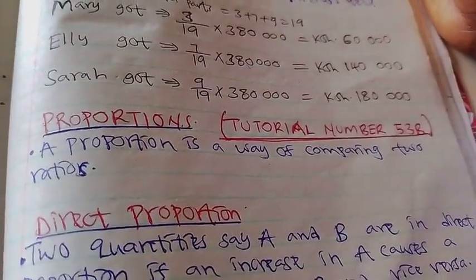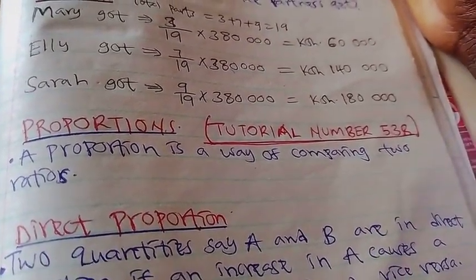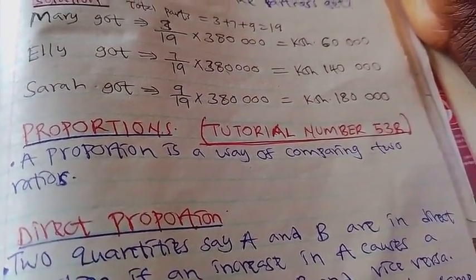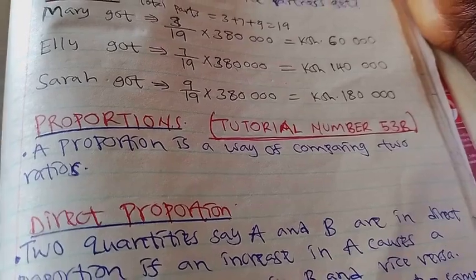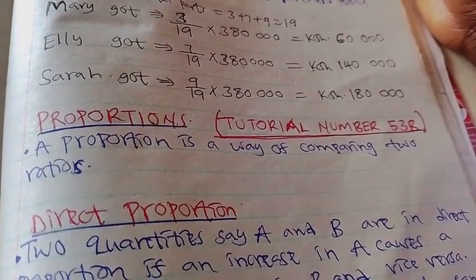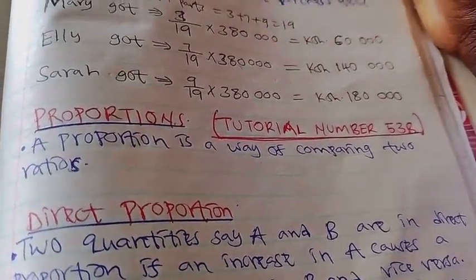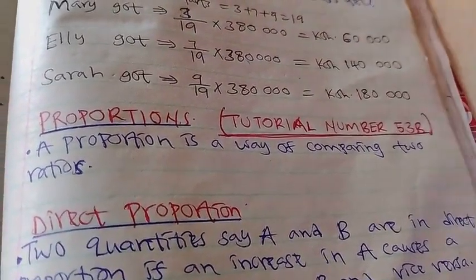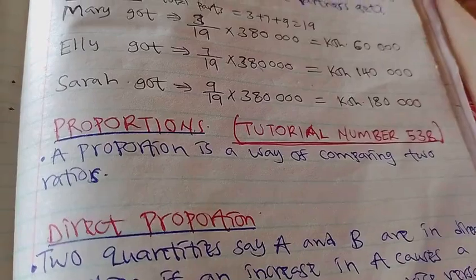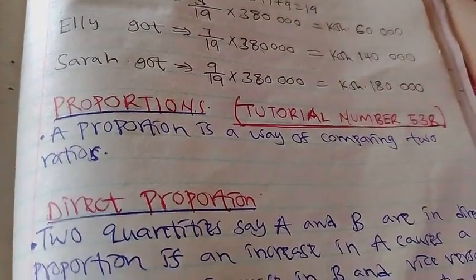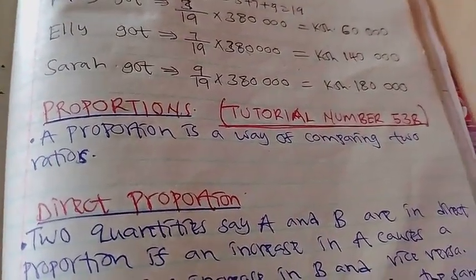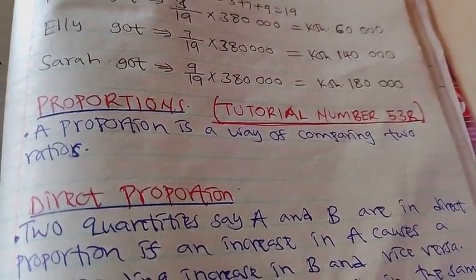The topic today is rates, ratios, proportions, and percentages. In this part, I'm going to handle proportions and percentages. In 53A, I handled the parts involving rates and ratios. A proportion is a way of comparing two ratios.